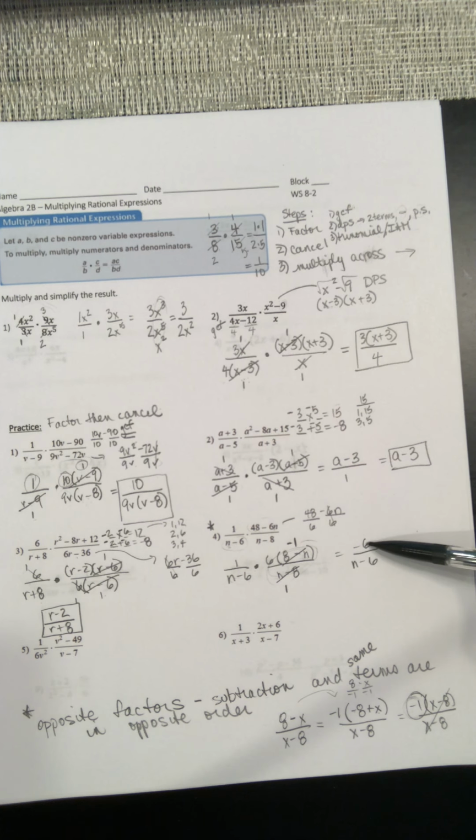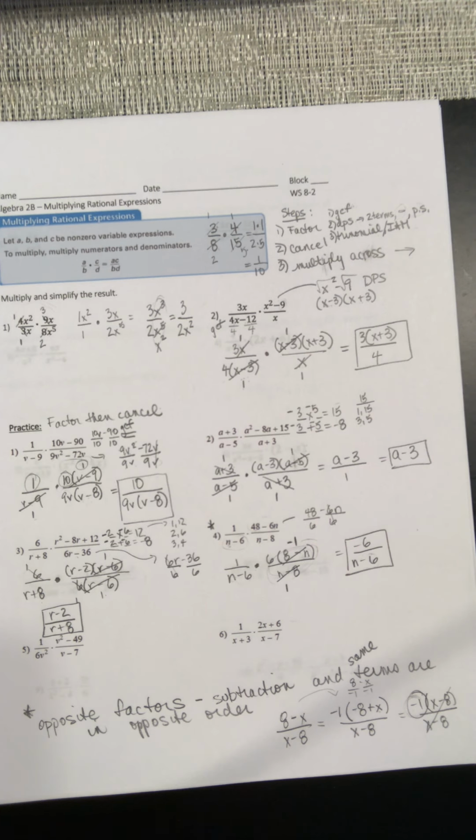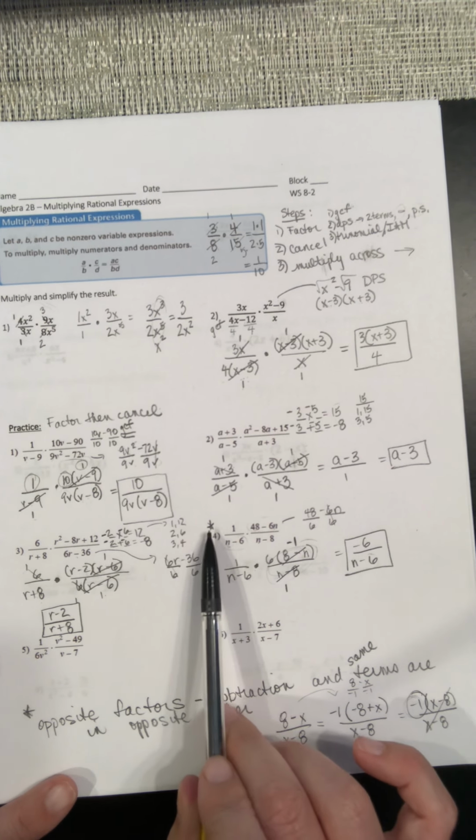Again, you cannot cancel that negative 6 with that negative 6, because this is attached to that n, okay? So that's your final answer, okay? And that's opposite factors.